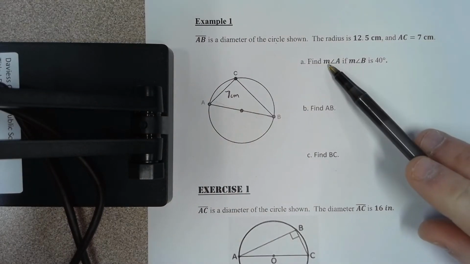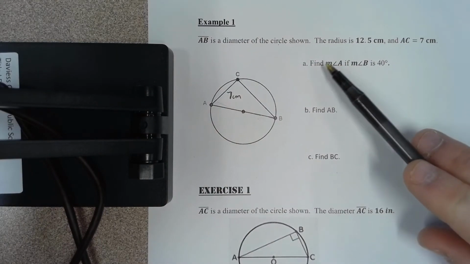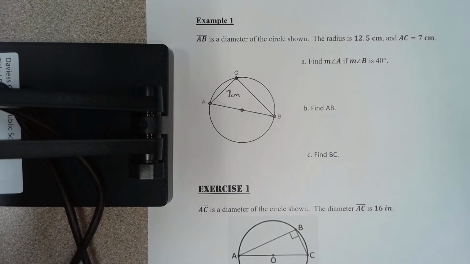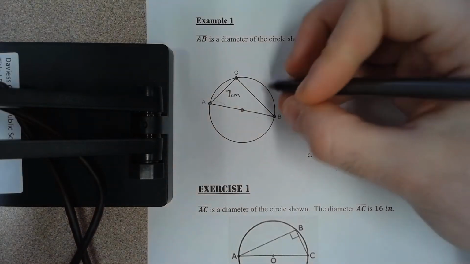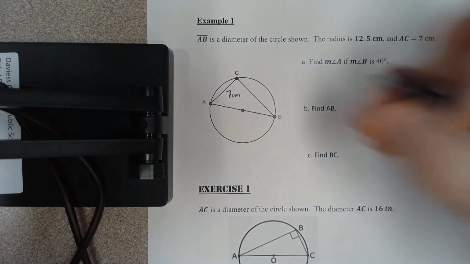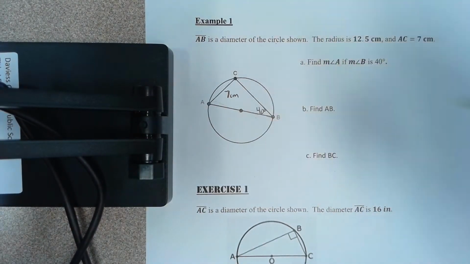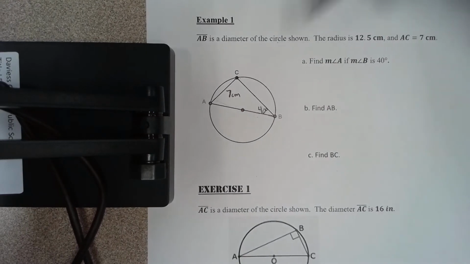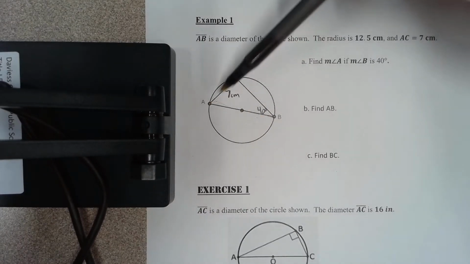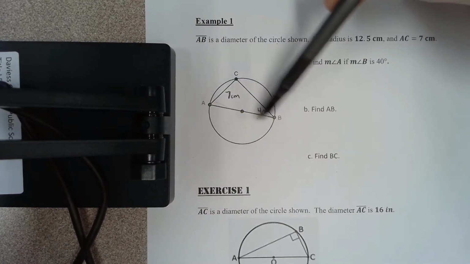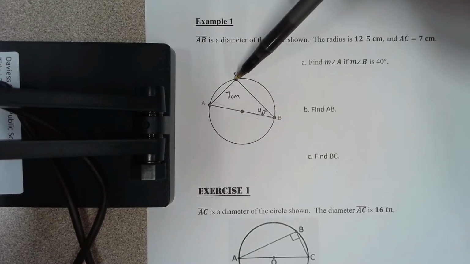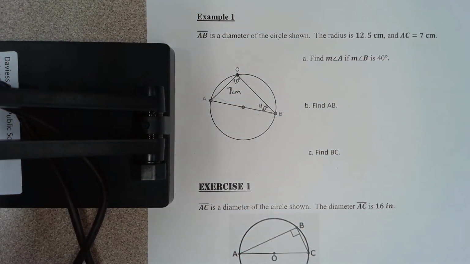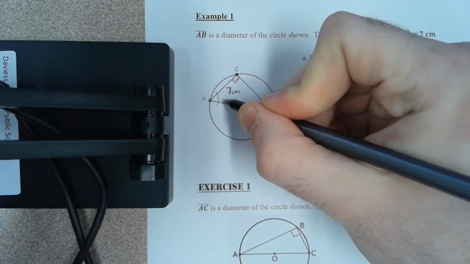Find the measure, so M angle A, this means the measure of angle A. Find the measure of angle A if the measure of angle B is 40 degrees. So let's write down what we know. The measure of angle B is 40 degrees. What is the measure of angle A? Well, Thales' theorem says that if you have 3 points on a circle and A and B is your diameter, the third point is going to form a right angle. So we know that this up here is going to be 90 degrees based off Thales' theorem.